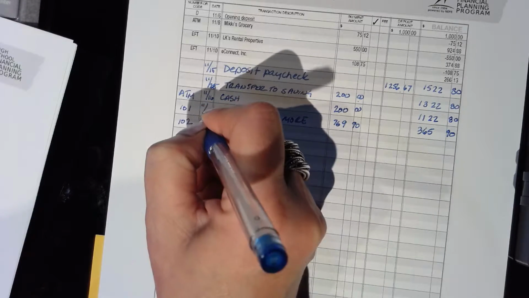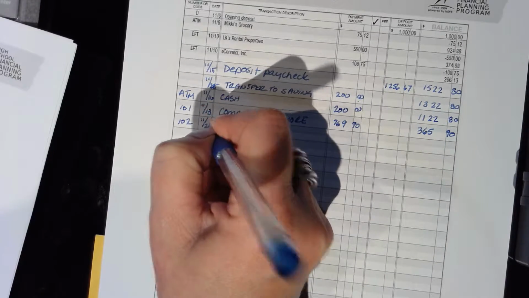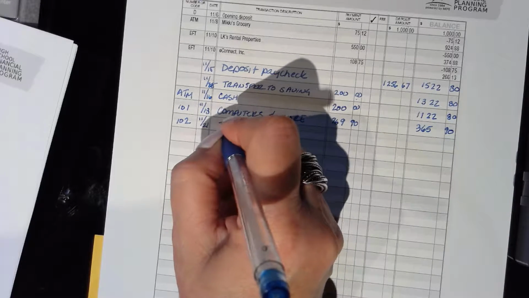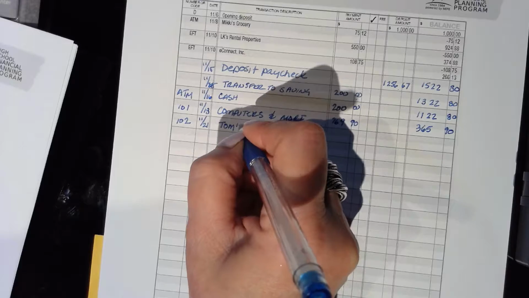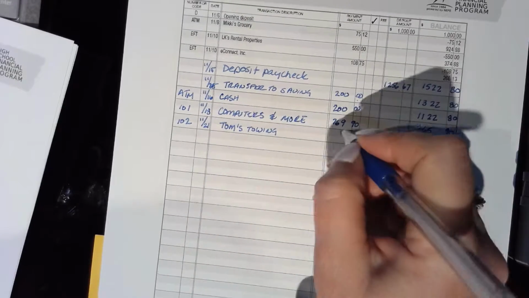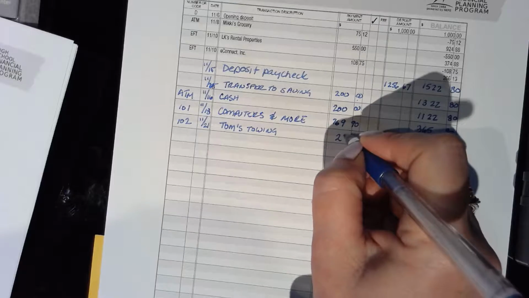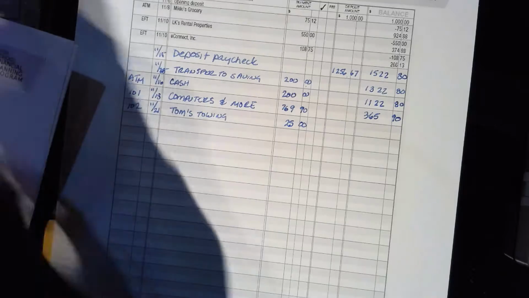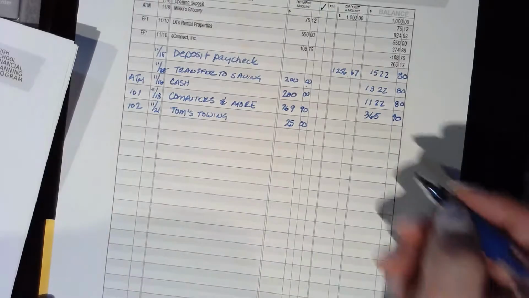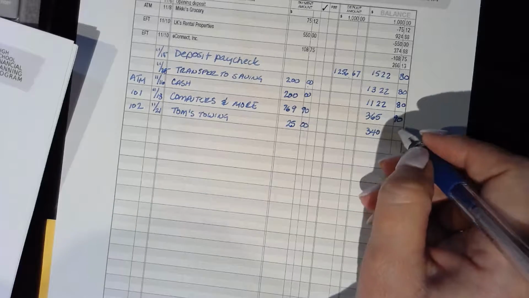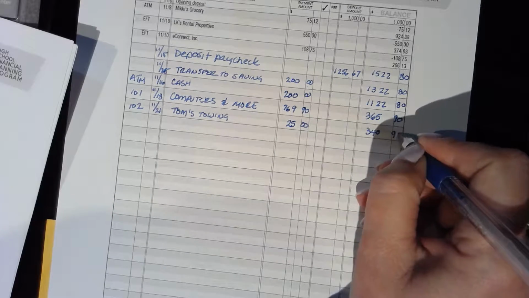On the 21st, he writes a check to Tom's Towing for $25. What does that take his account to? Now it's down to $340.90.